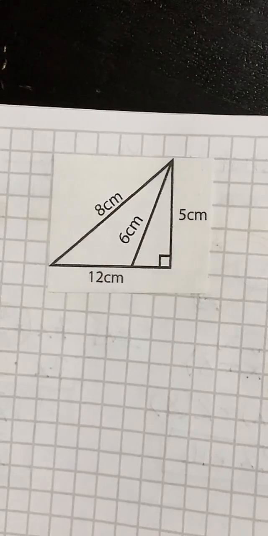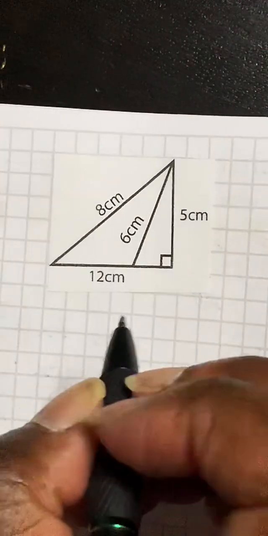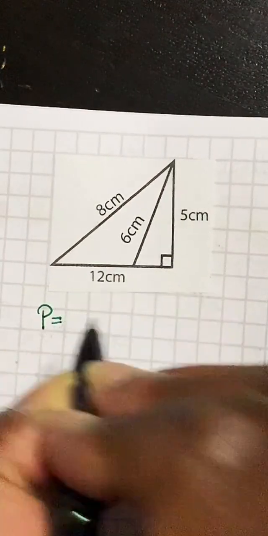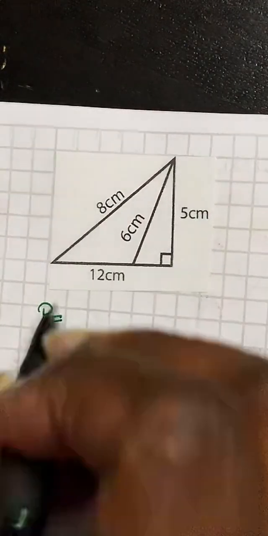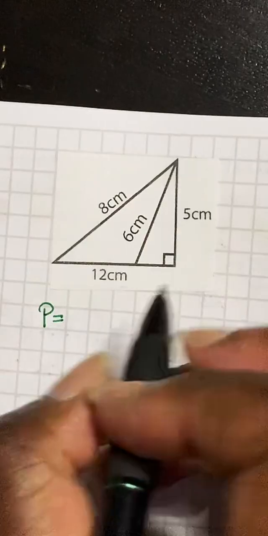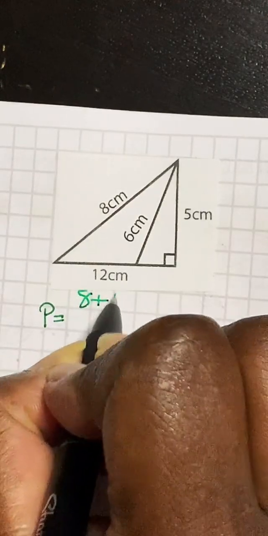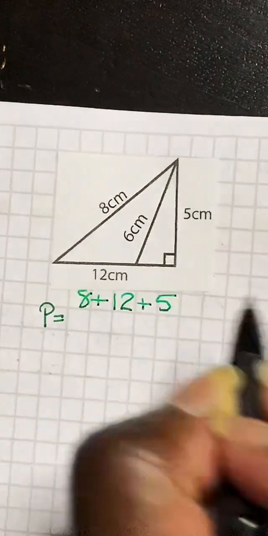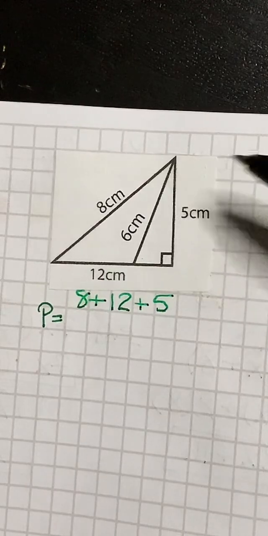All right. So, again, we are looking at the perimeter. So, they give you a triangle. They say, find the perimeter. All you're basically doing is taking your 8, your 12, and your 5. You're not doing anything with that 6. Okay?